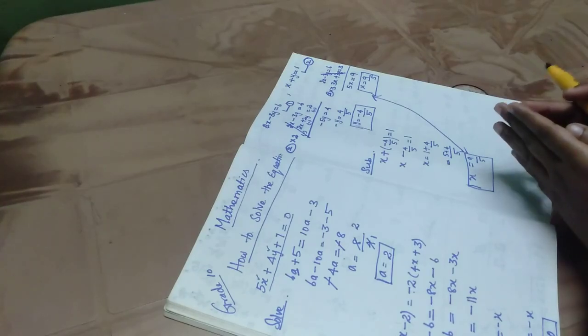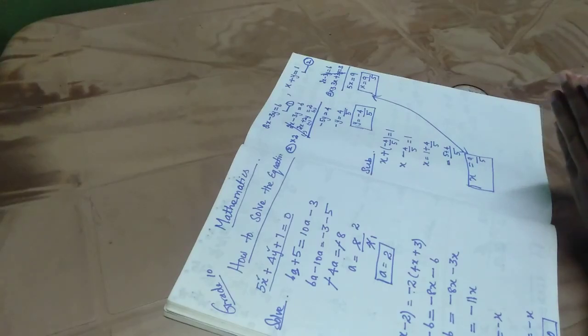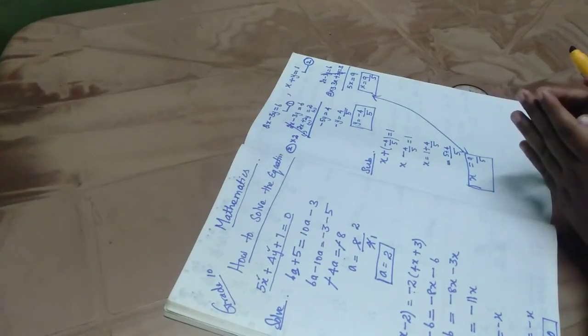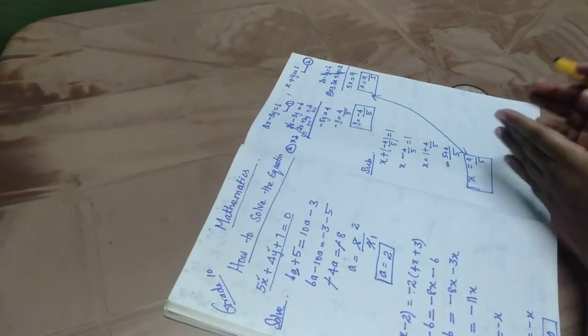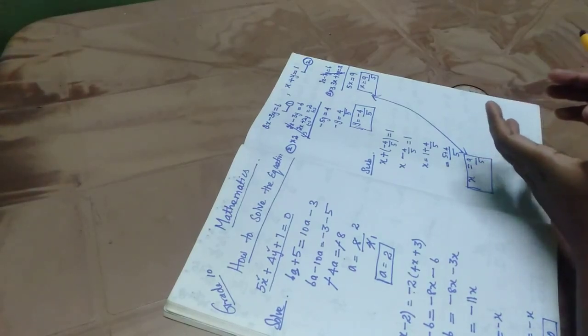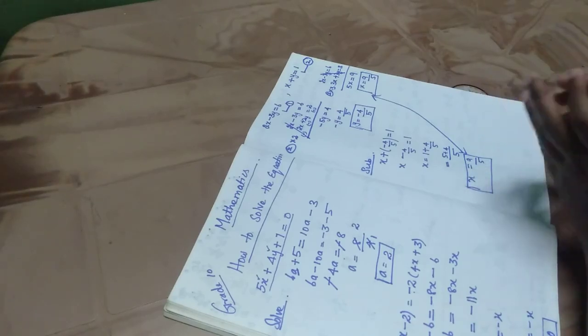So today you learned how to solve the equations. Basic things we learned. The equation will be given to you directly. Once you get inside the book or your whole portions, there will be word problems.